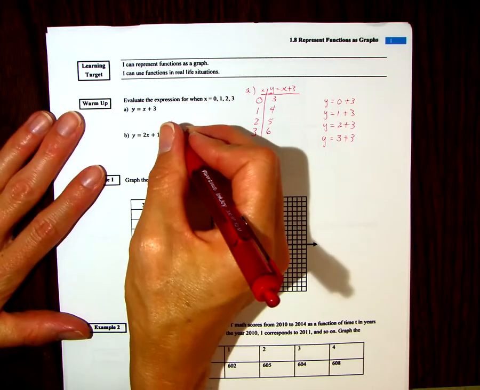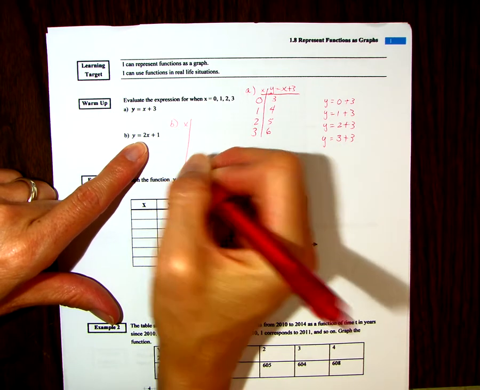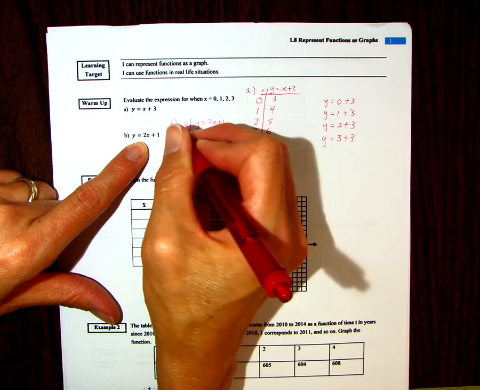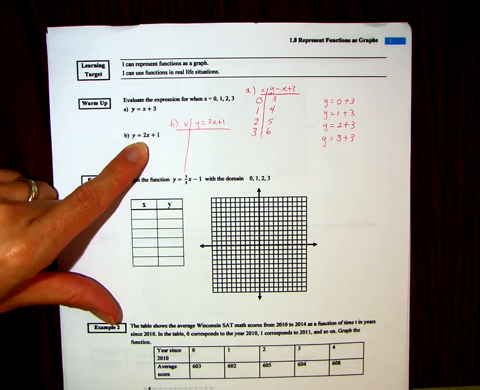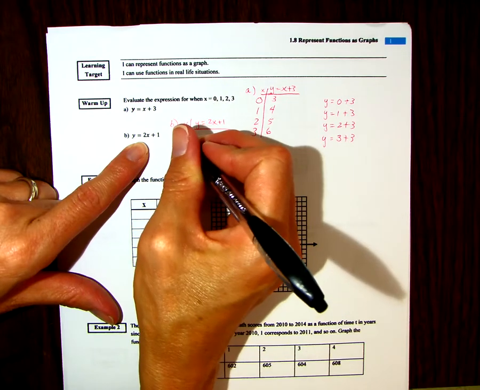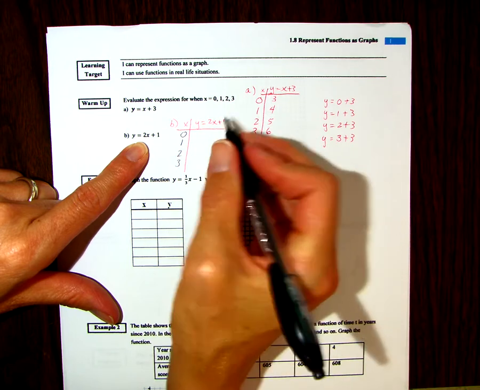Now let's do B. A little bit more complicated. I'm actually going to do this one in black pen so it doesn't blend in. So I'm going to substitute in my domain, 0, 1, 2, and 3. And let's plug it in.